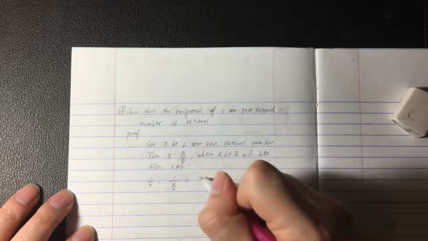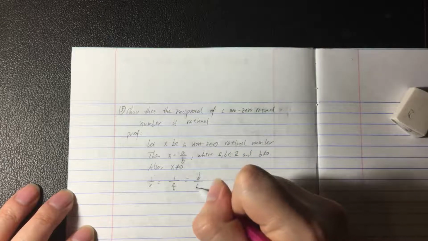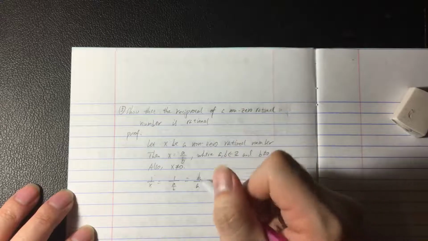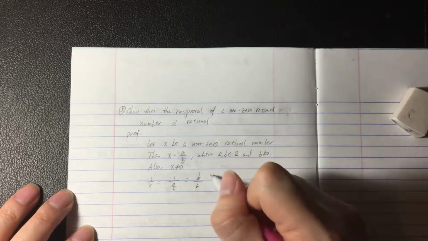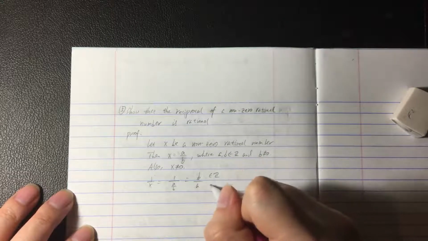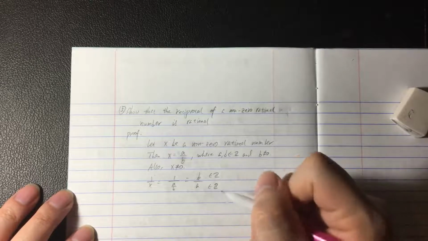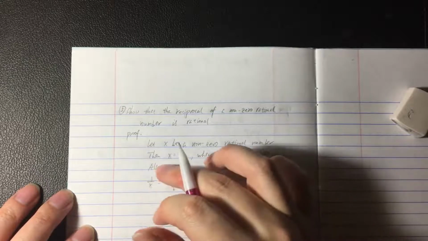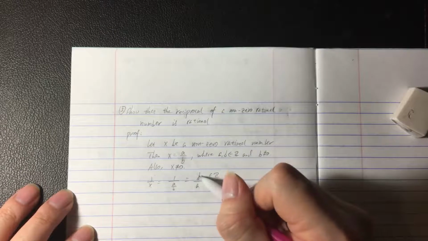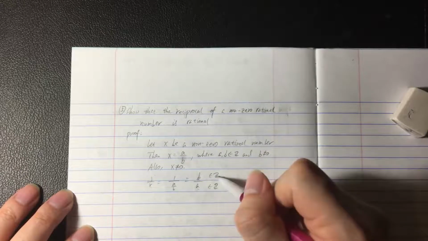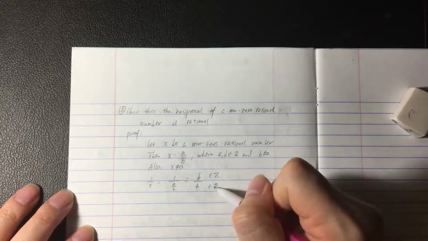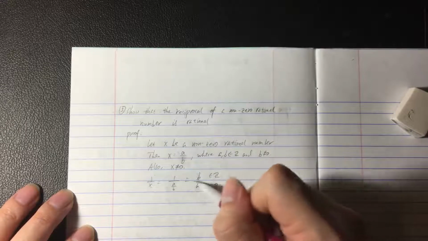That can be rewritten as b over a. We know that a and b are both integers. In order to show this is a rational number, we need to show that the top and the bottom are both integers, and also that the bottom cannot be zero.